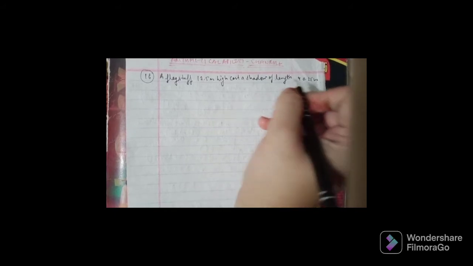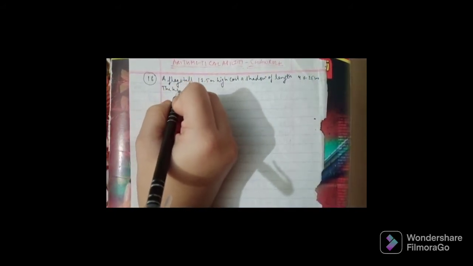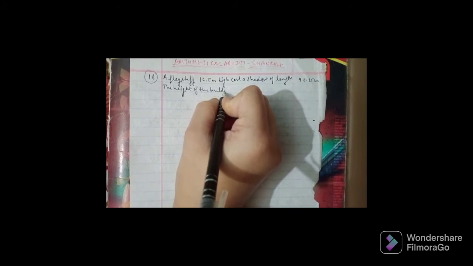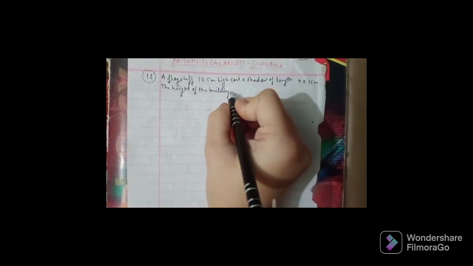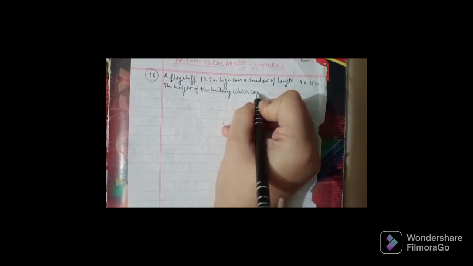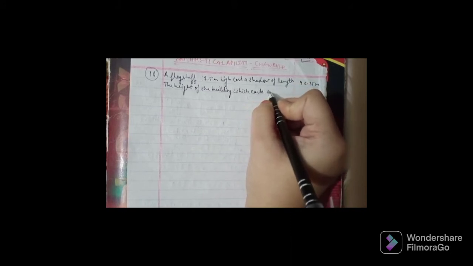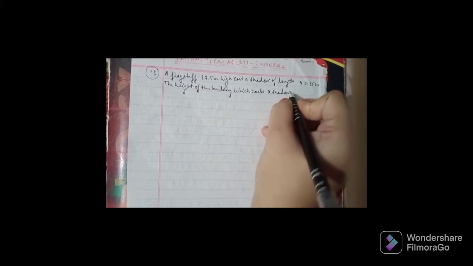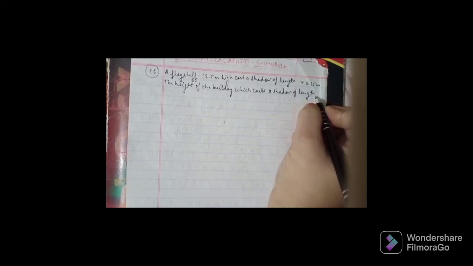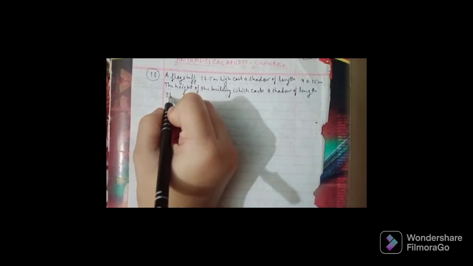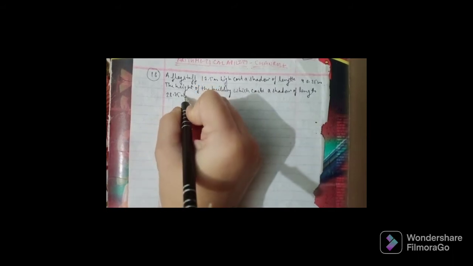The height of the building which casts a shadow of length 28.75 meter under similar condition will be.